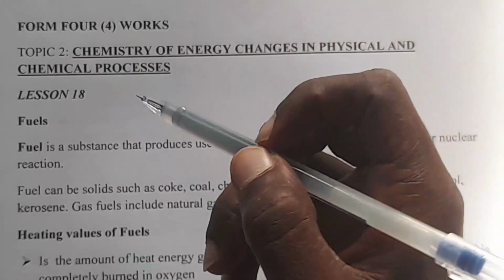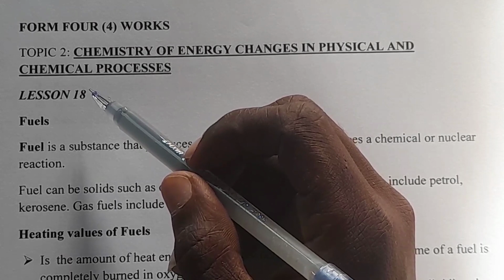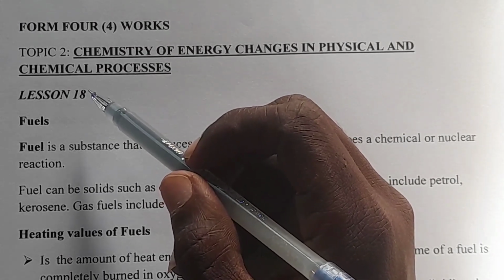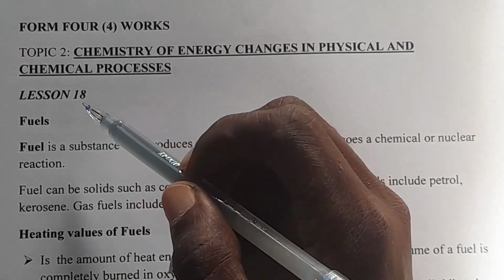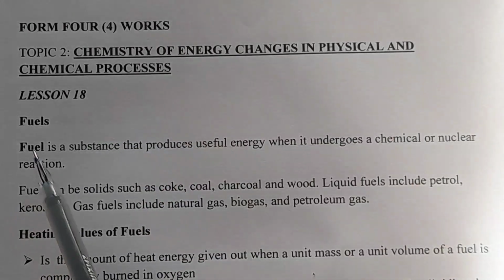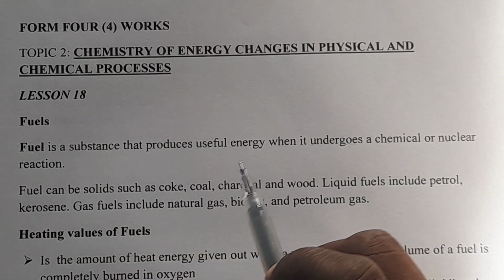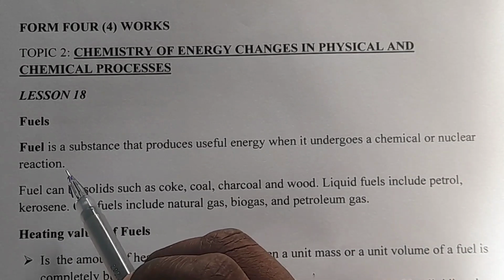Hello students, previously, lesson 17, Form 4, Topic 2, we were dealing with the relationship between heat of solution, lattice energy and hydration energy. So today, lesson 18, we are going to do fuels. So what is a fuel? A fuel is a substance that produces useful energy when it undergoes a chemical or nuclear reaction.